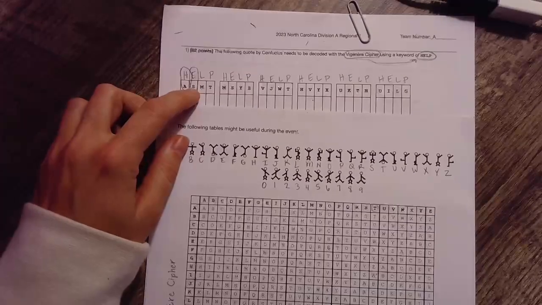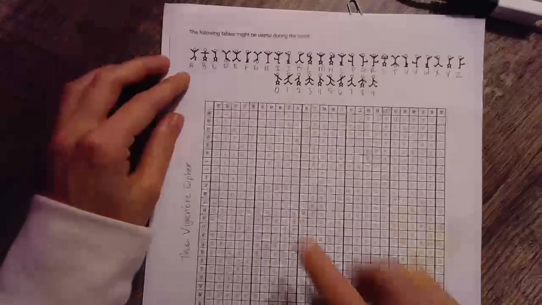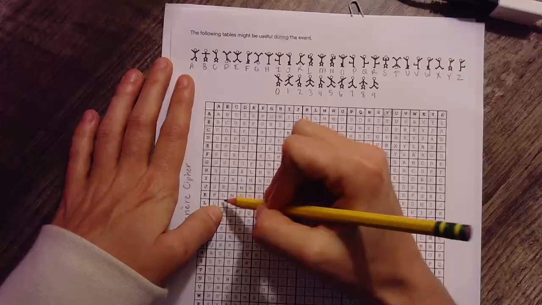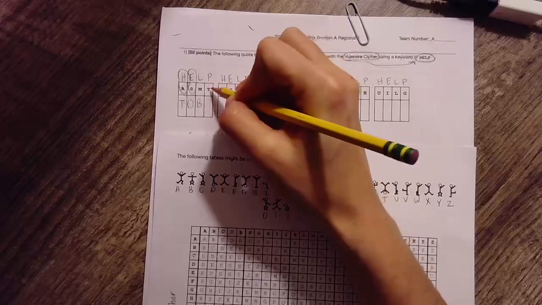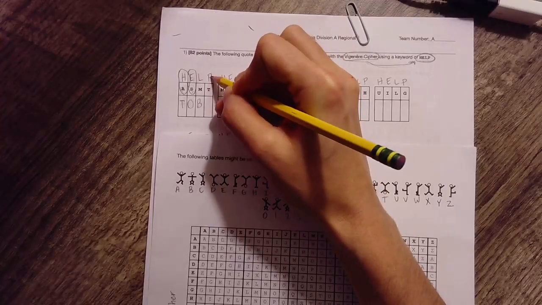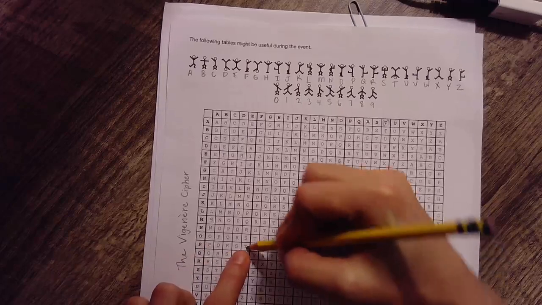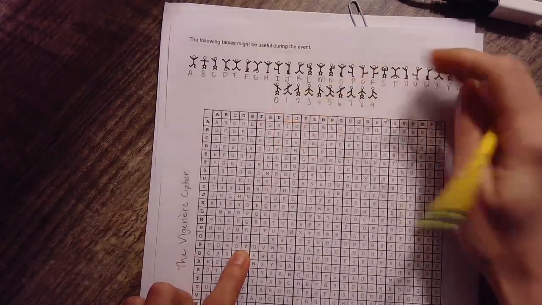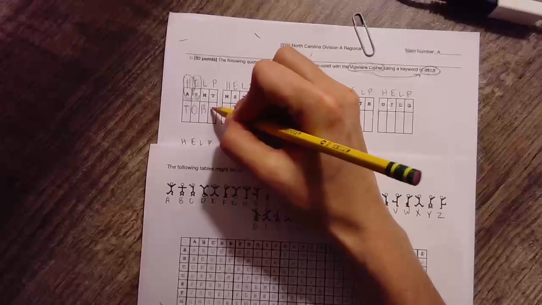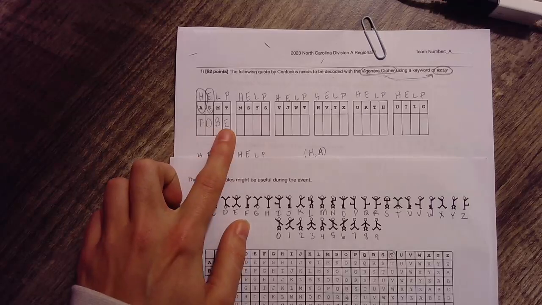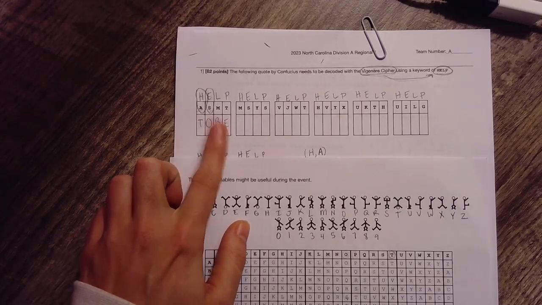Now the next one is LM. Let's go down to letter L and over to M. Ooh, M's right there. B. And then our other coordinate is PT. Down to P, over to T, up to E. Notice that this doesn't make a word. Tobe is not a word, but to be is a word.